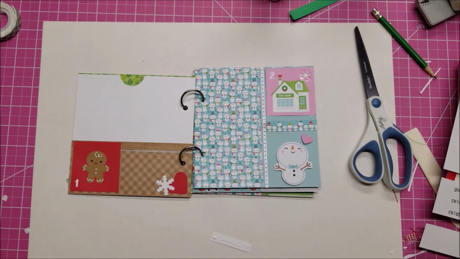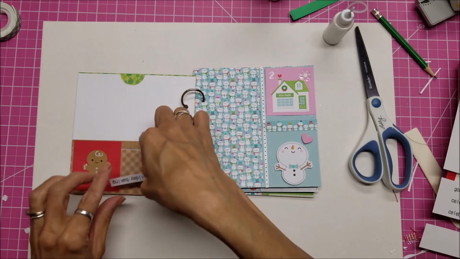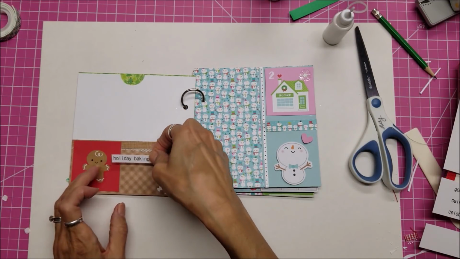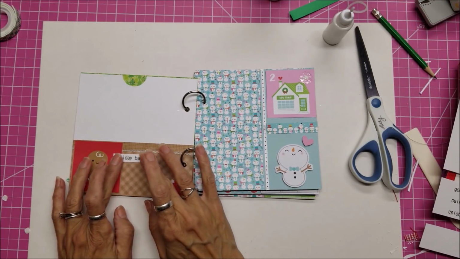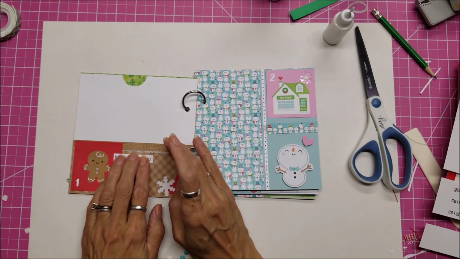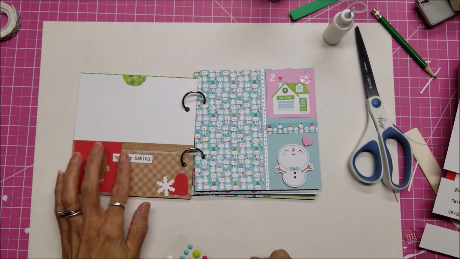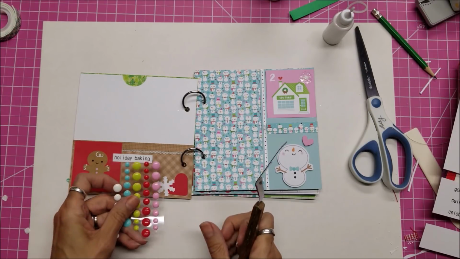Okay, so this time I didn't put the words on a background of color for a reason. And that's because I think I want to put one of these right next to it. I just want to see what size I want to use.